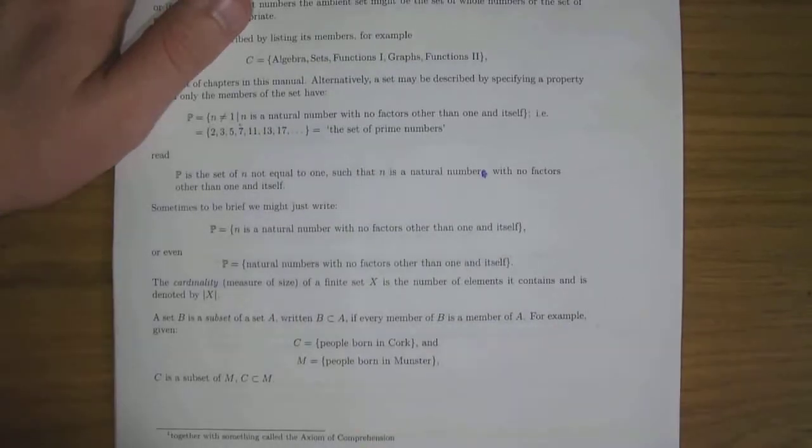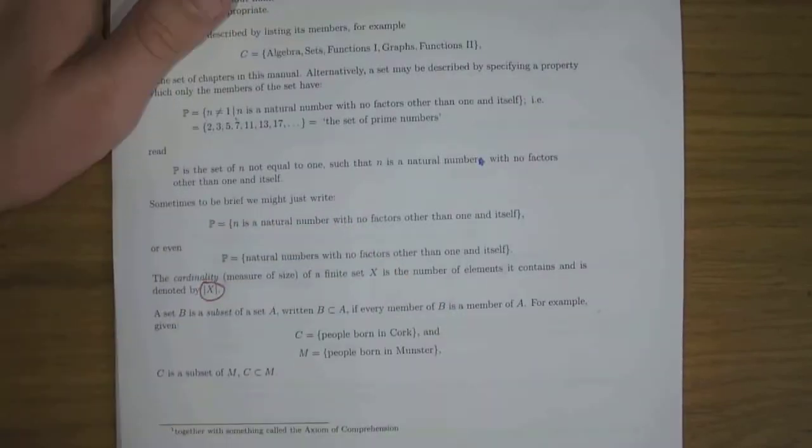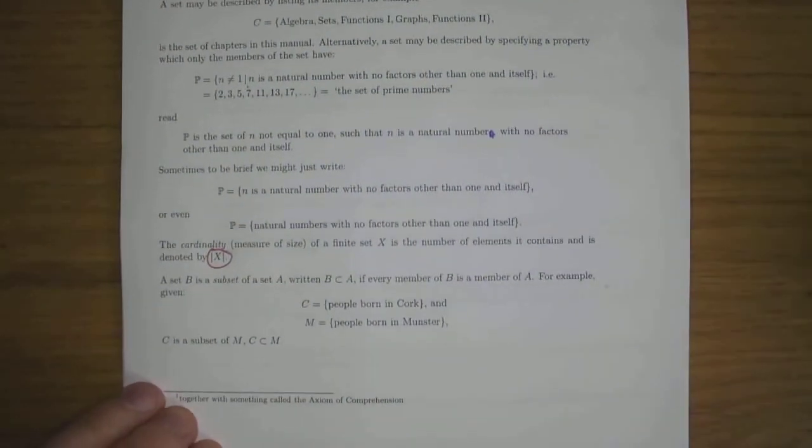It doesn't say whether it is plus or minus, just how big it is in a certain sense. Like minus 100 is big, it's about as big as 100 is the thinking. So this bar means the number of elements in the set X. Okay, so we'll be looking at stuff about that later.